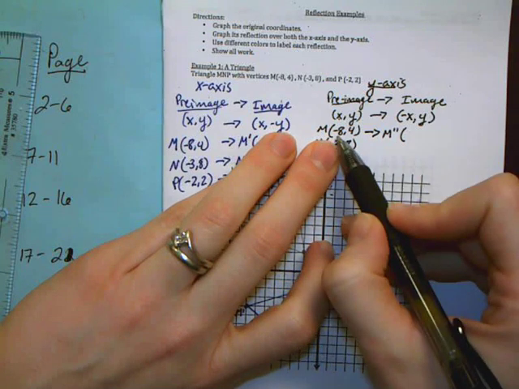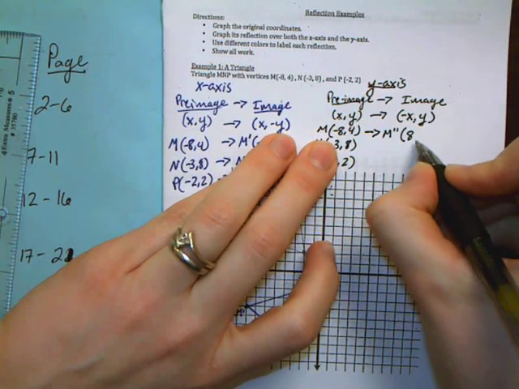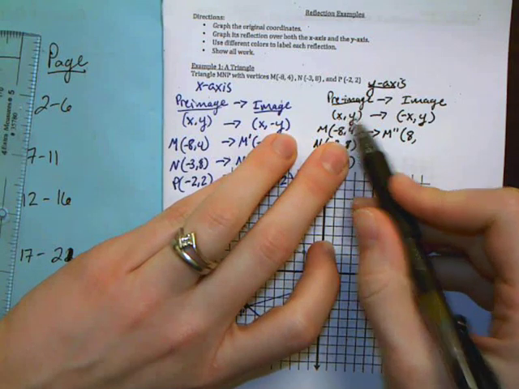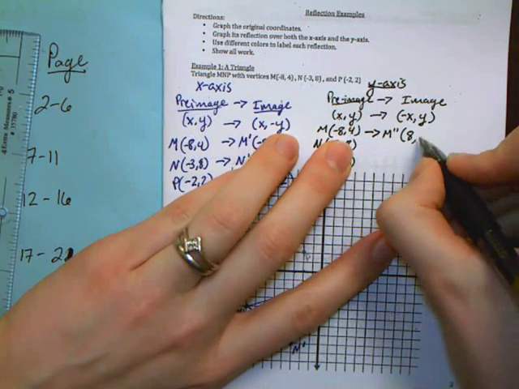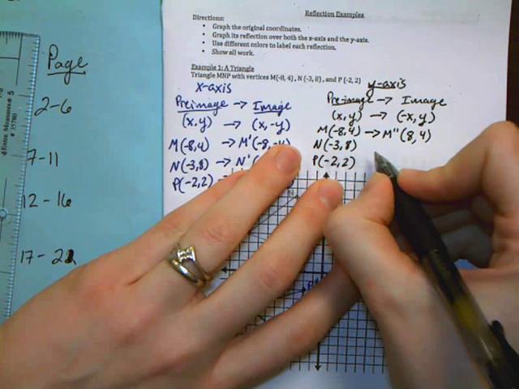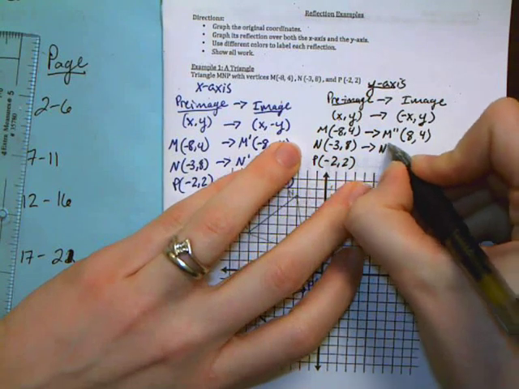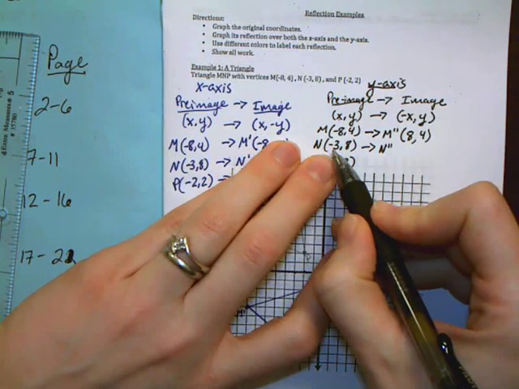I'm just multiplying it by negative 1. So whatever it was before, it's going to be the opposite now. It was negative 8. The opposite is positive 8. My y's aren't changing. So it was 4. It's going to remain 4.